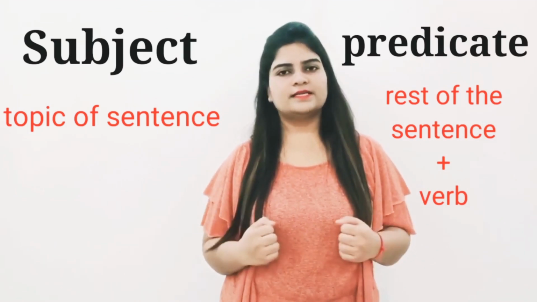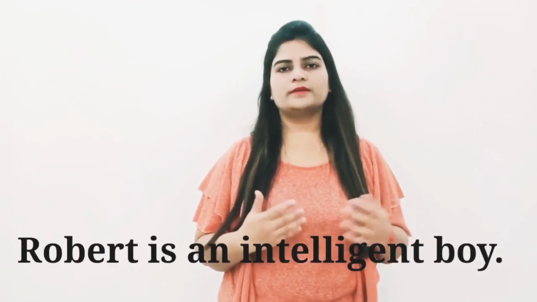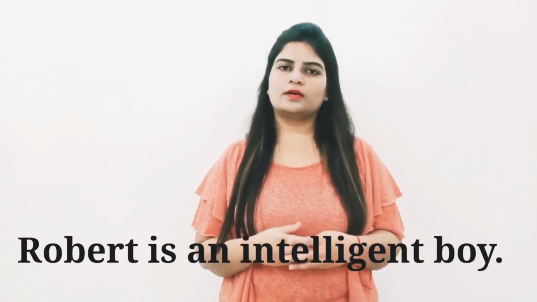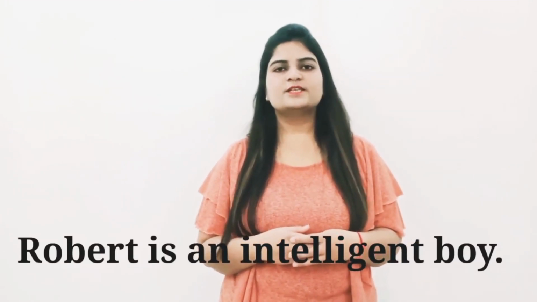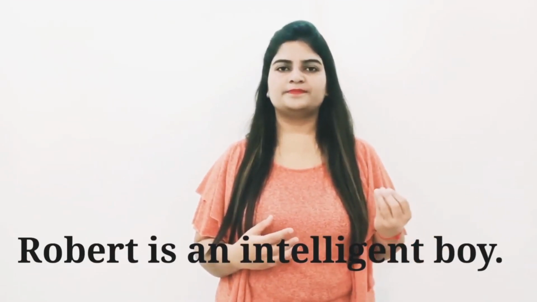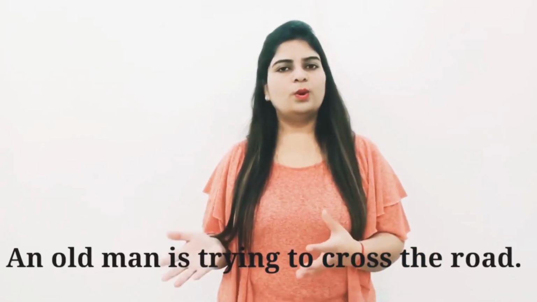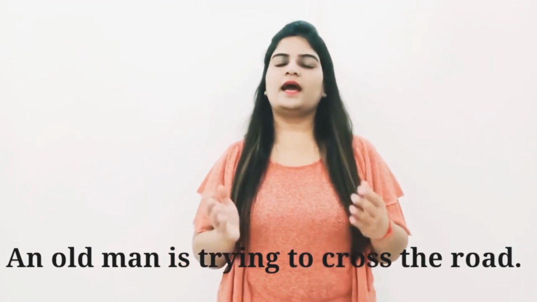Okay, let's have an example. If I say Robert is an intelligent boy. Now, about whom are you talking? Robert? Yes. So the subject is Robert and the whole sentence is the predicate. Similarly, an old man is trying to cross the road. An old man is the subject and the whole sentence is the predicate.